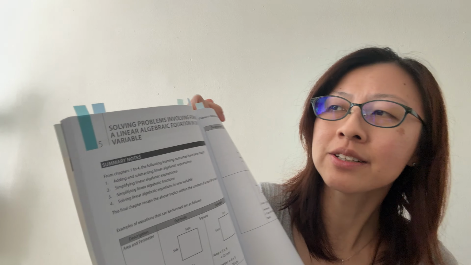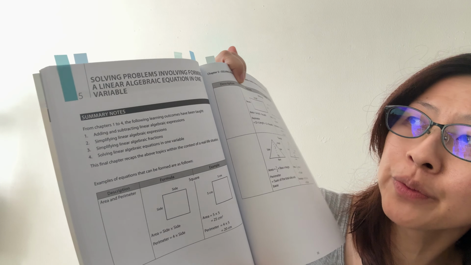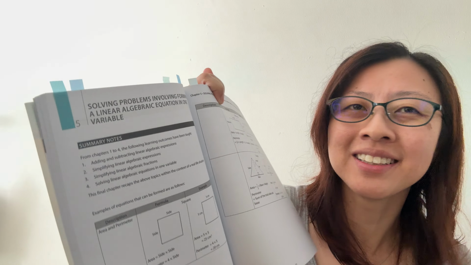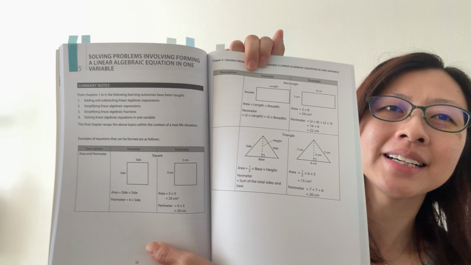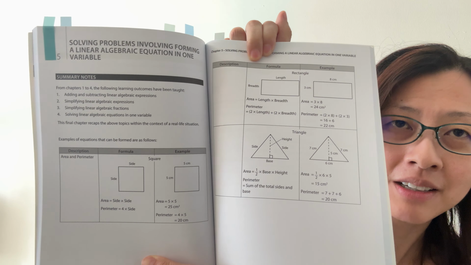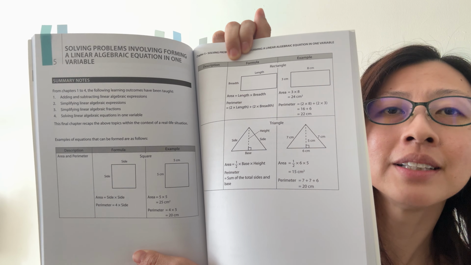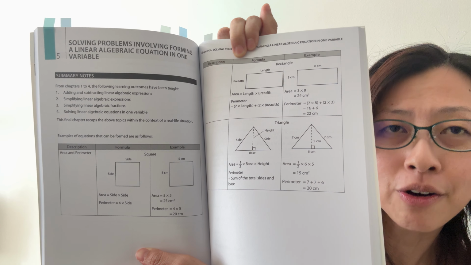For the more challenging topics, such as the last one, whereby we deal with solving problems involving forming a linear equation in one variable, there are extensive notes for the learner to go through, to read, to digest, and to make sense of.